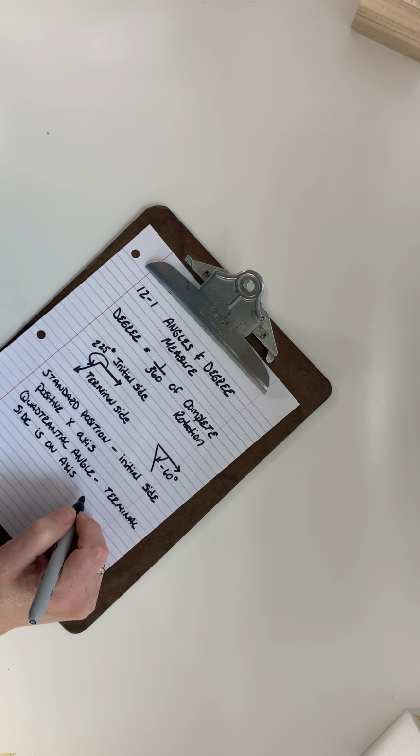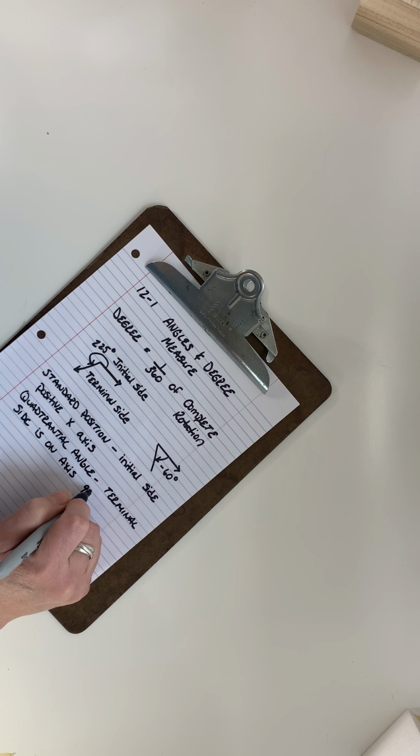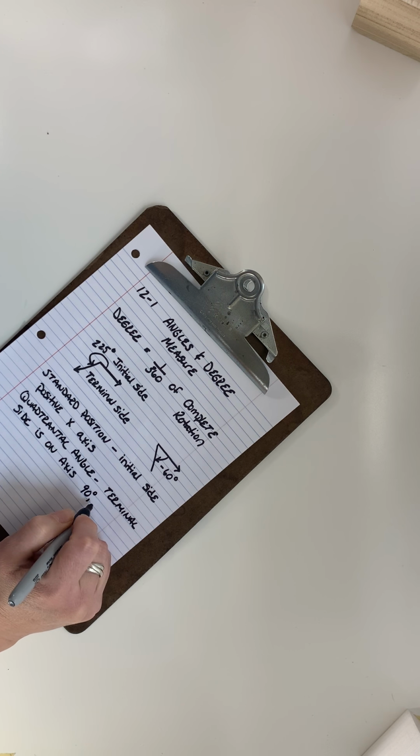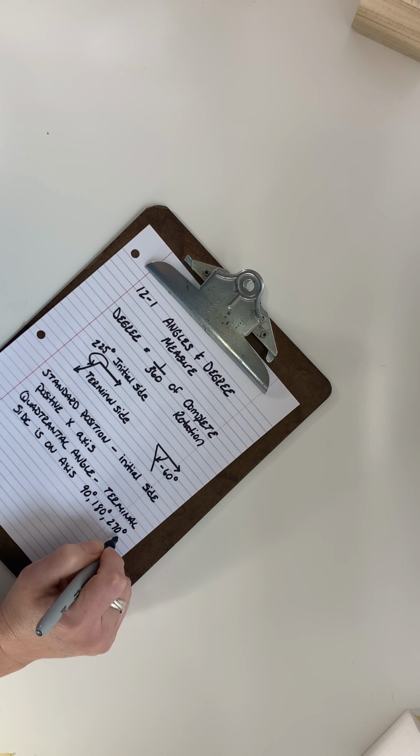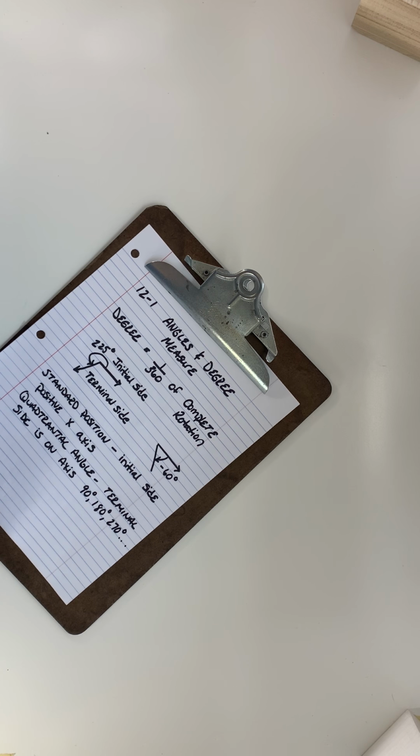So an example of a quadrantal angle would be a 90-degree angle, 180, 270, 360, and so forth.